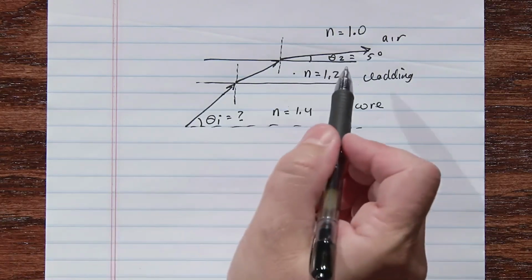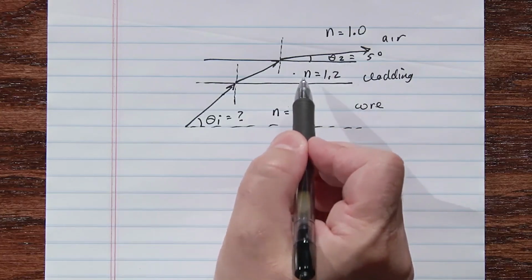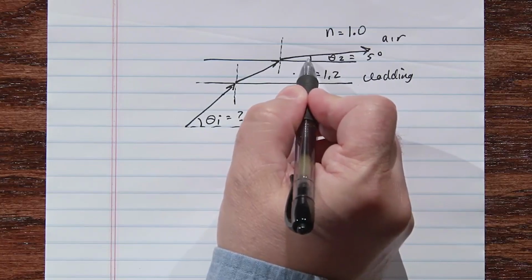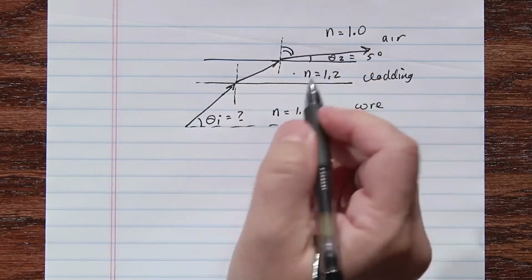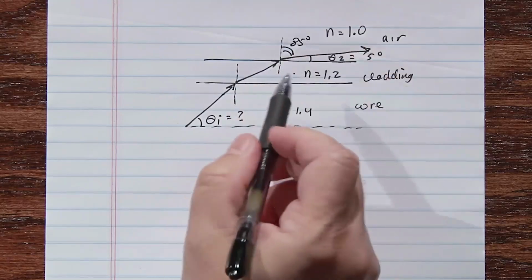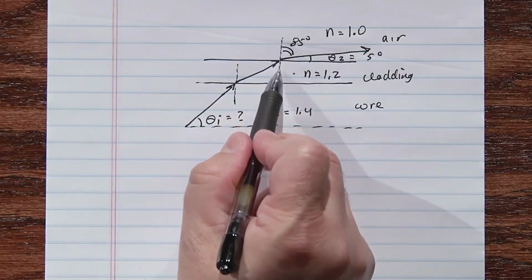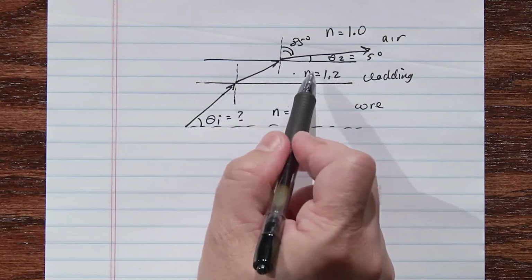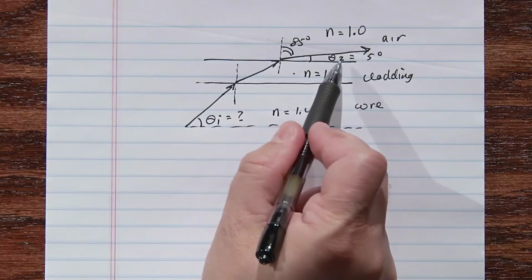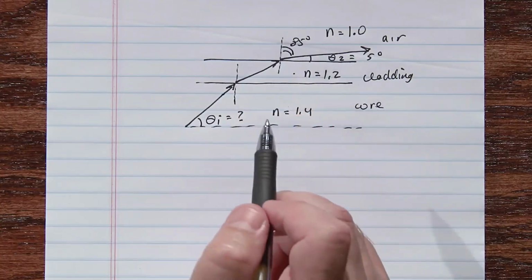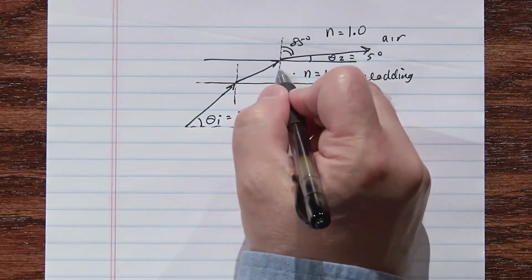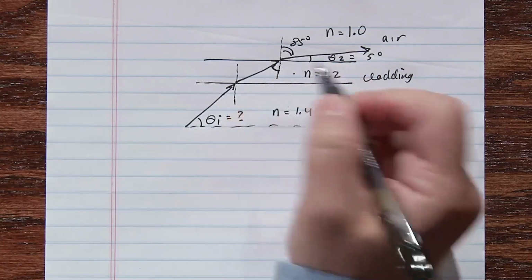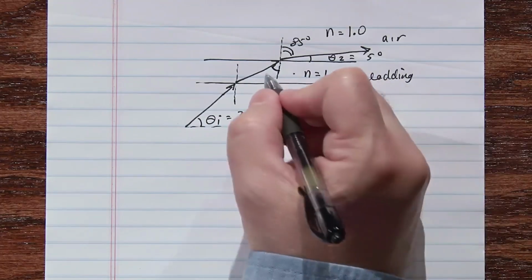Okay, we're going to have to work backwards from air to the cladding to the core. If this angle right here is 5 degrees, then we know that this angle here must be 85 degrees, because this is our perpendicular to this boundary. So these two angles have to add up to 90 degrees. If this is 5, this is 85. And so we have another angle in here. We'll call that theta 3.